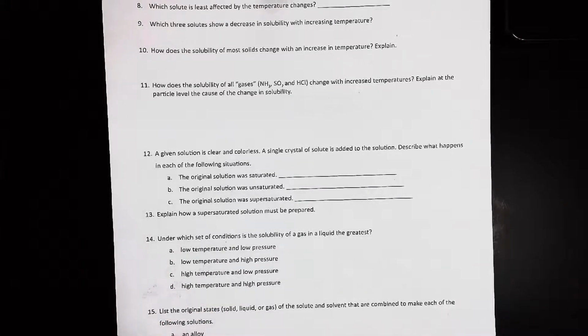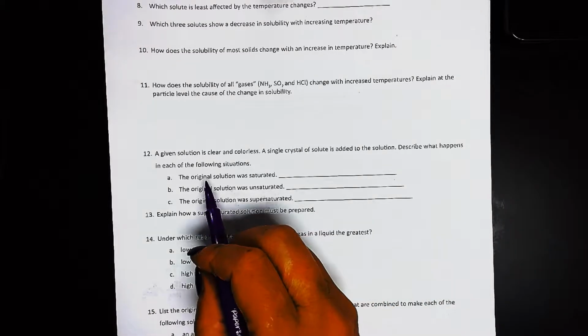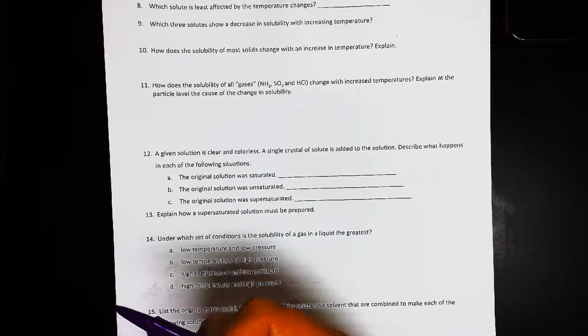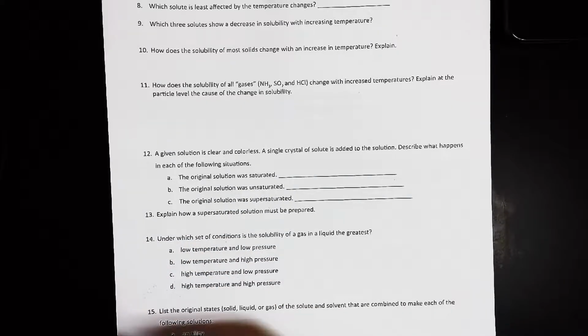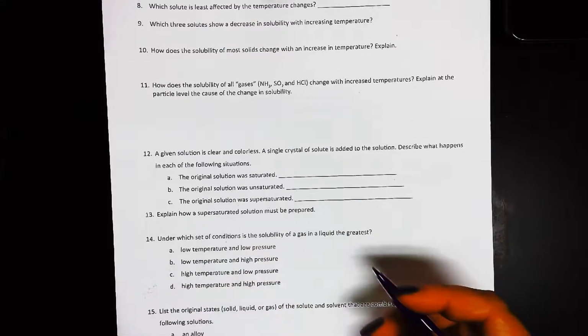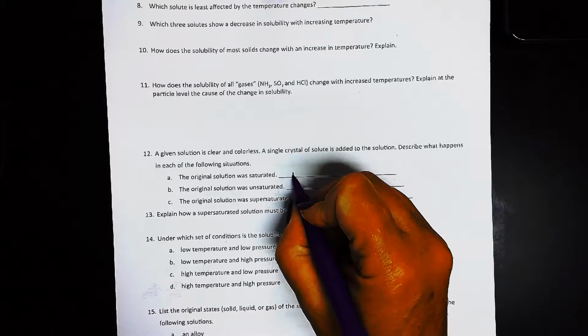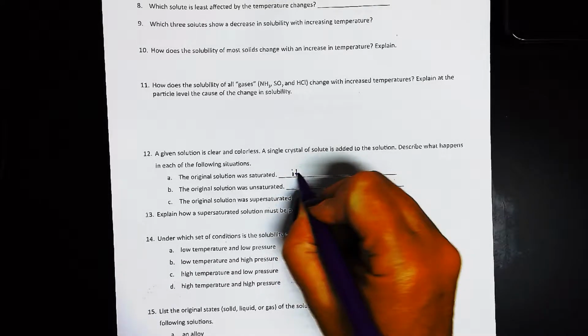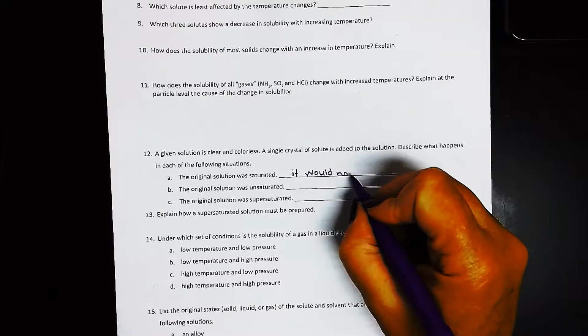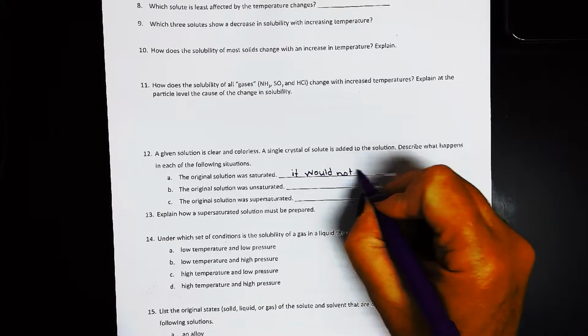So we kind of talked about this in some of the classes. If the original solution is saturated, okay, remember saturated means it's holding as much as it possibly can. So if we added one more crystal, would it be able to dissolve? So the answer is no, that crystal would not dissolve because it would have reached its saturation point.